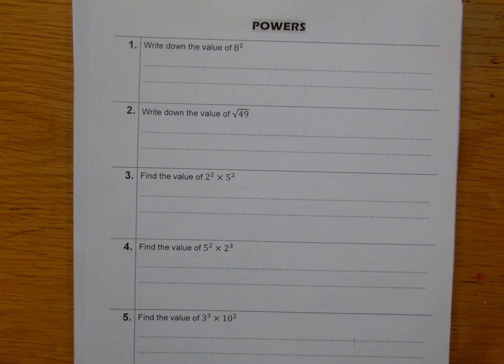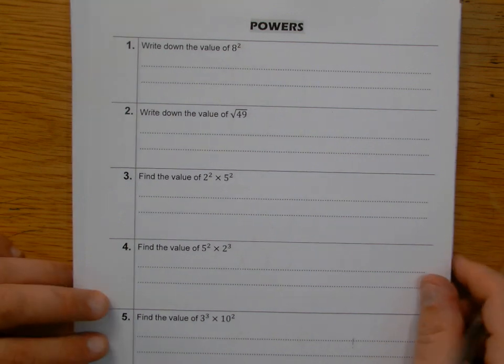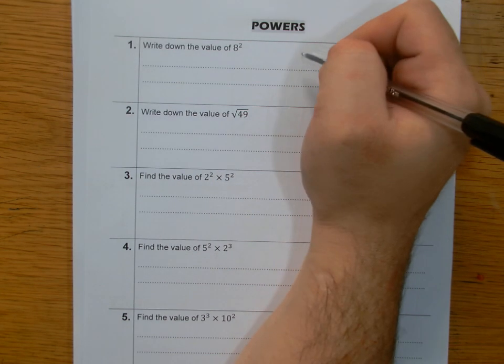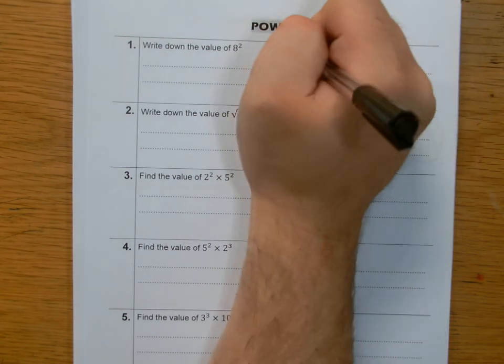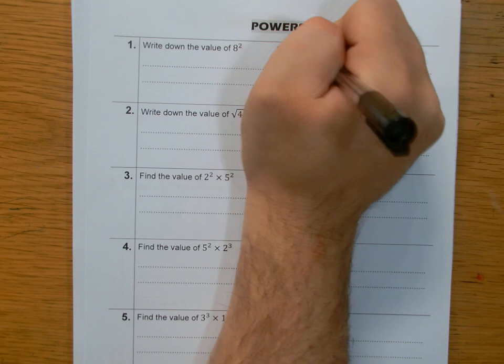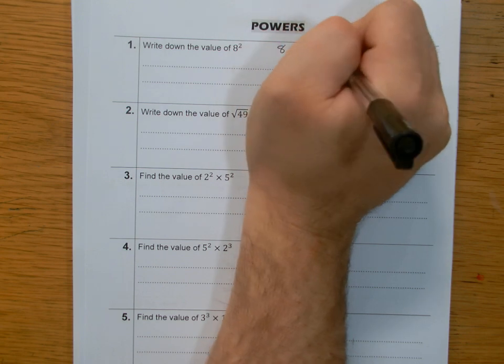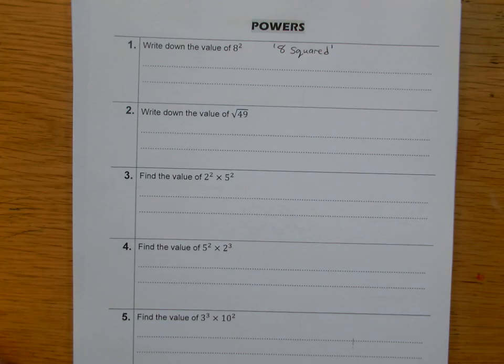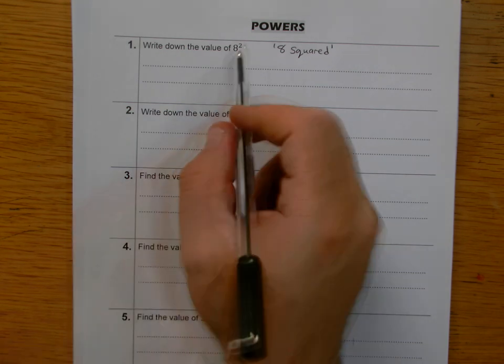Okay, write down the value of 8 to the power 2. This question could also be asked as write down the value of 8 squared. Sometimes they'll word it like this. Ultimately, when we're squaring, we're multiplying by itself. That's what this means here.